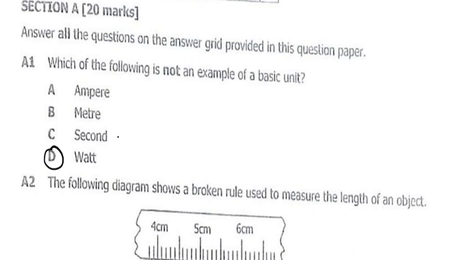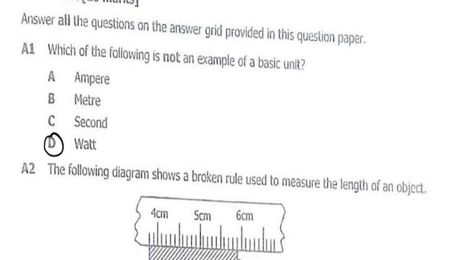Second is there coming from time, meter is there coming from length, ampere is there coming from current. So we don't have watt on the basic units. So the answer is D. We proceed. We look at the other one.